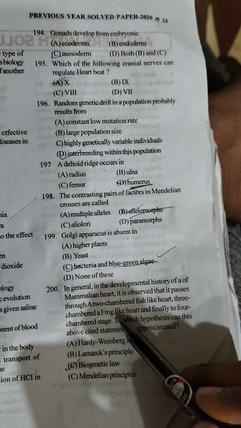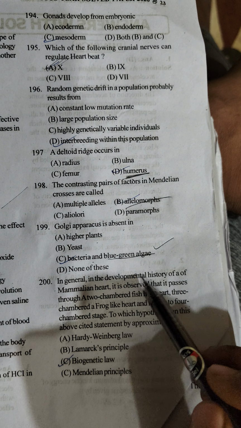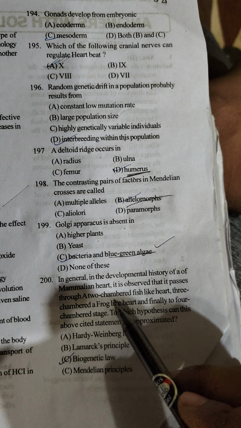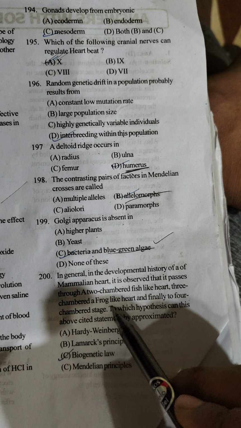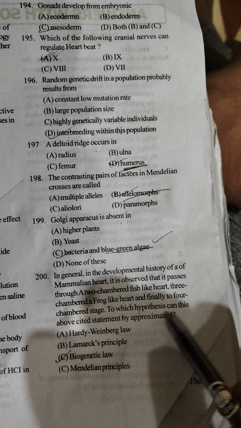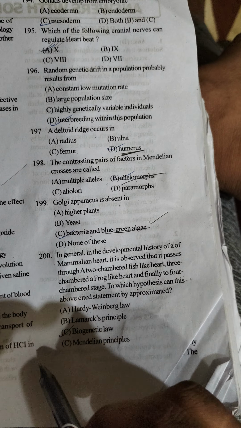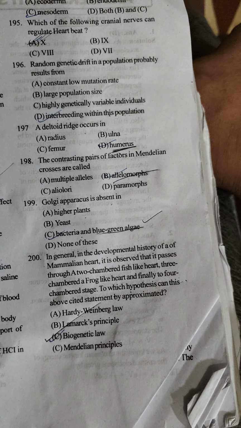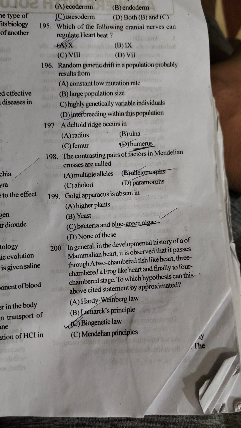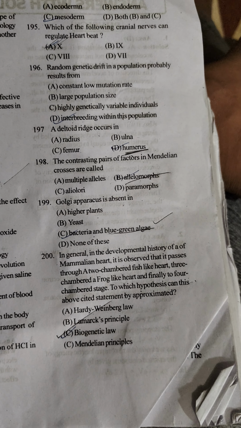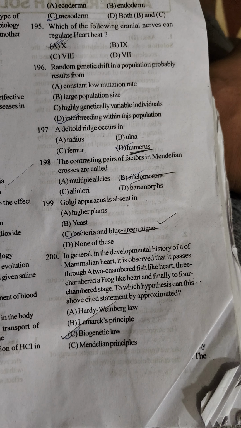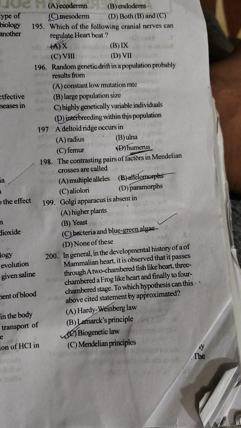Simple. And in general, in the development history of a mammalian heart, it is observed that it passes through a two-chambered fish-like heart, three-chambered frog-like heart, finally to four-chambered stage. To which hypothesis can... अच्छा कौन सा hypothesis? बायोजेनेटिक लॉ. हार्डी विनबर्ग लॉ कहाँ से आएगा? लामार्किज्म नहीं है इसमें. मेंडेलियन प्रिंसिपल तो कट जाएंगे, ऐसे बी और सी ऐसे कट जाएंगे. बाकी रह जाएगा हार्डी विनबर्ग लॉ, बायोजेनेटिक. हार्डी विनबर्ग कभी भी यहाँ पर आए नहीं थे इस टॉपिक पर. ठीक है. तो बायोजेनेटिक लॉ इज़ द राइट आंसर.